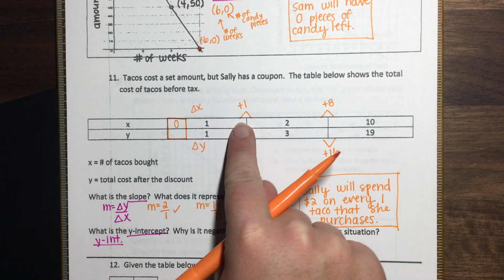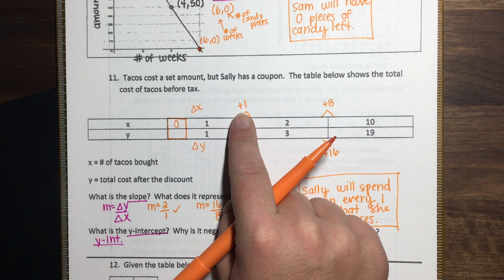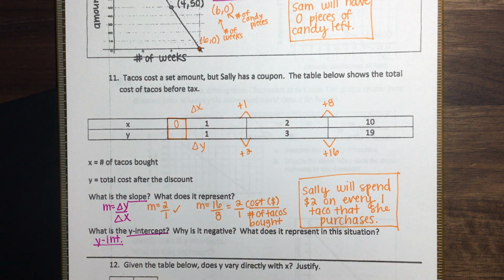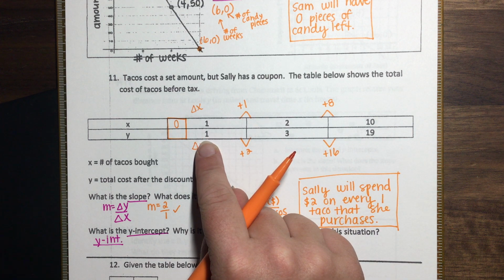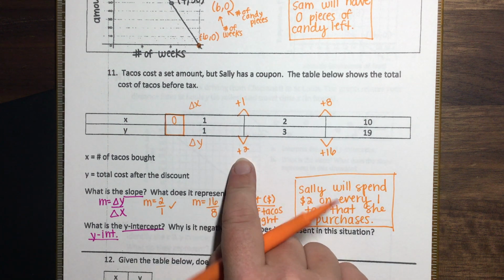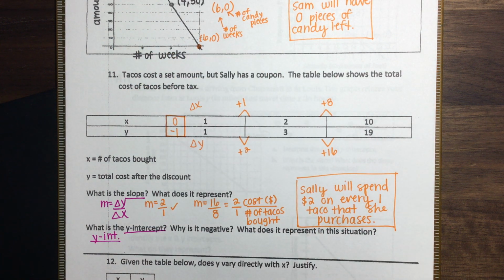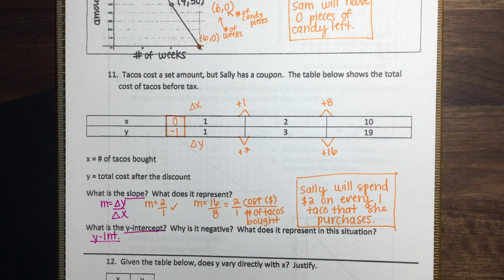Here I was adding, so in order to go backwards, I'm going to take away. To get from 1 plus 1, I got to 2. Instead, I'm going to do 1 minus 1, which gets me to 0. I'm going to follow that same pattern. Here I added, so now I'm going to subtract 2, which gives me negative 1. Instead of adding 2, I subtracted 2. 1 minus 2 gives me that negative 1 there.